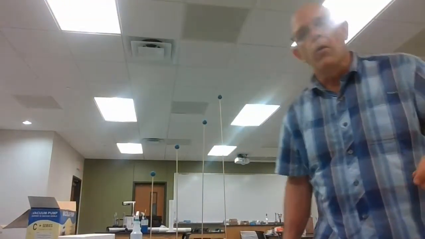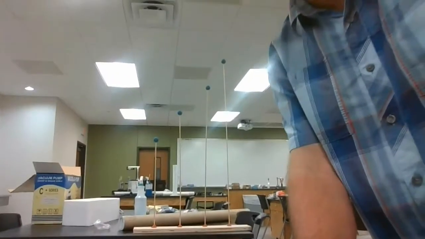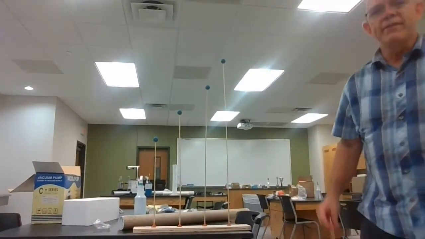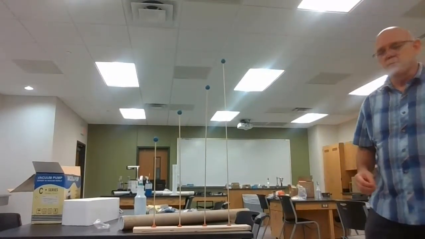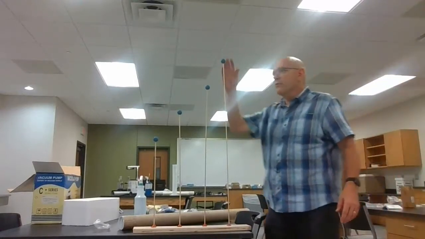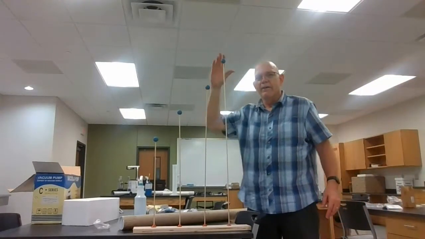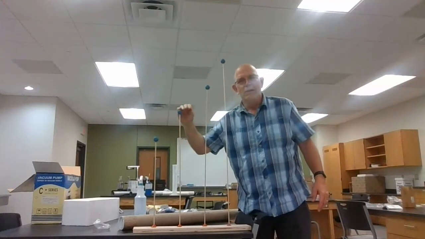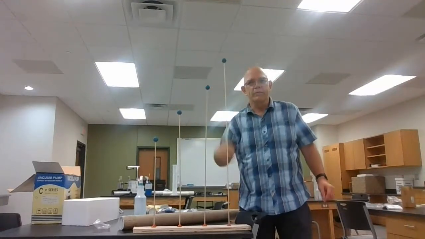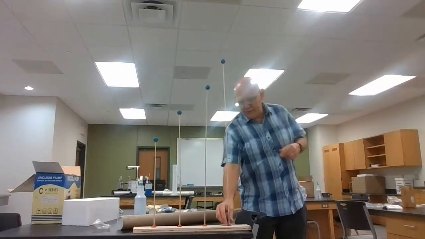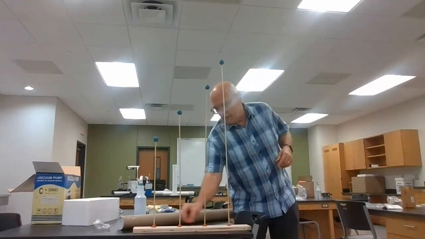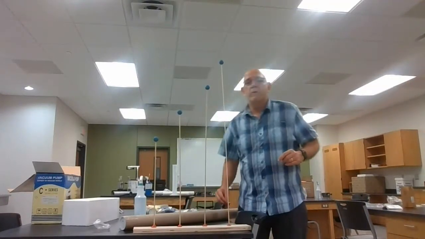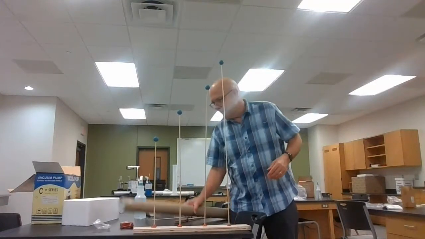A lot of objects have what they call their natural frequency. In other words, they have a frequency that they want to vibrate at. And so if you hit that frequency, then they will start vibrating. For example, here we have four dowel rods with a little ball at the top, just to give it a little bit of weight, and they've been stuck into a little modeling plate at the bottom to hold them there.